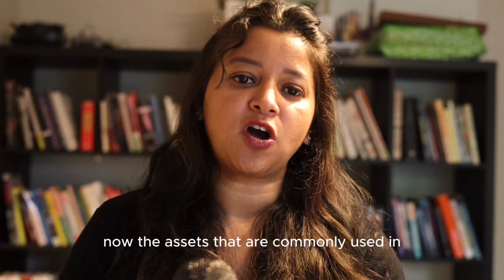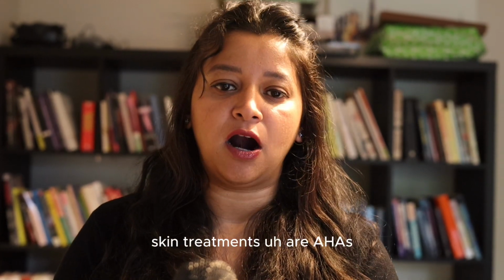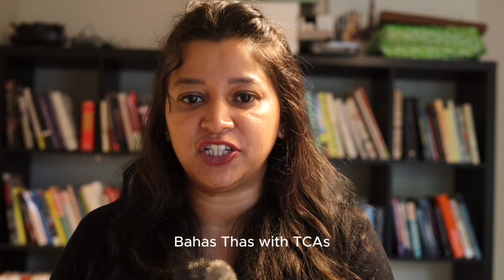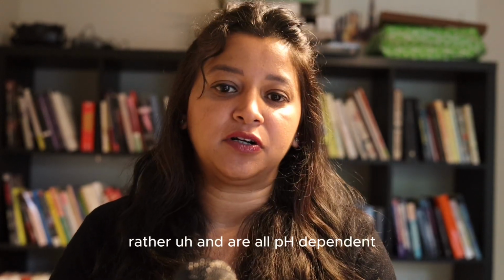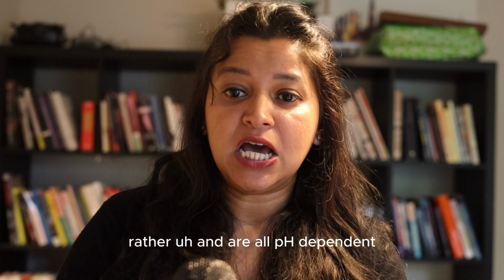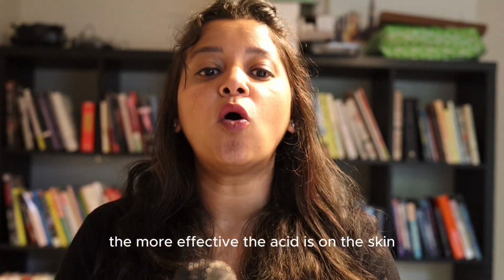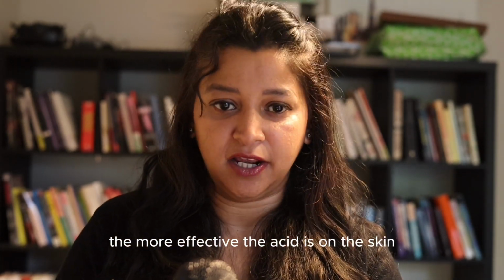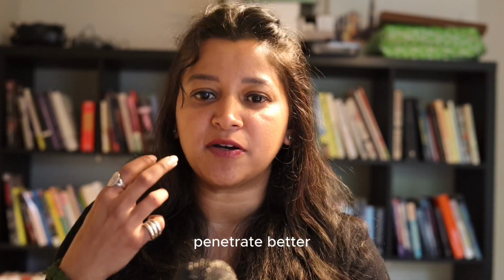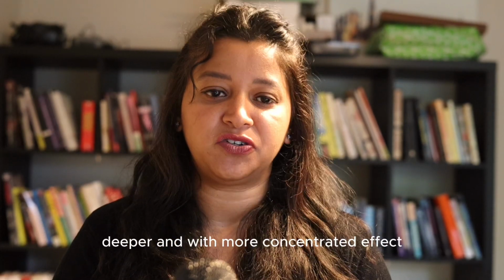Now, the acids that are commonly used in skin treatments are AHAs, BHAs, THAs, TCAs rather, and are all pH dependent. The lower the pH, the more effective the acid is on the skin. It will work better, penetrate better, deeper, and with more concentrated effect.